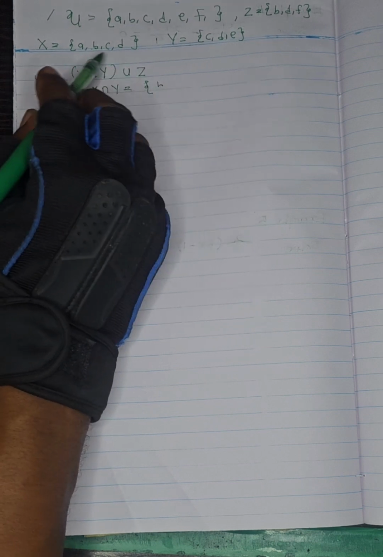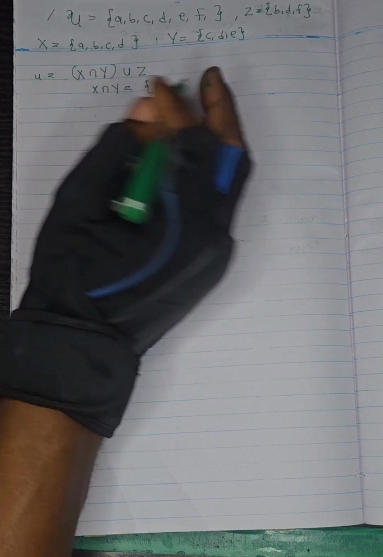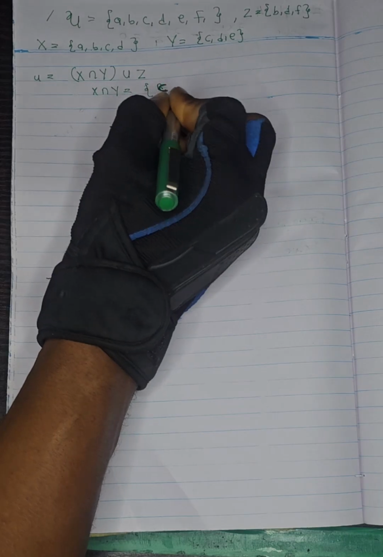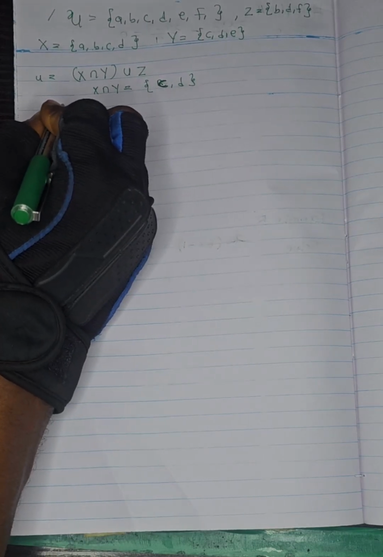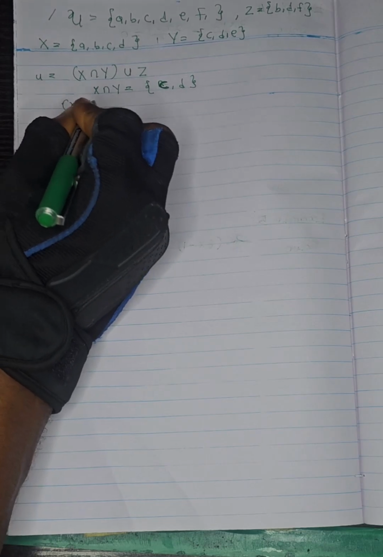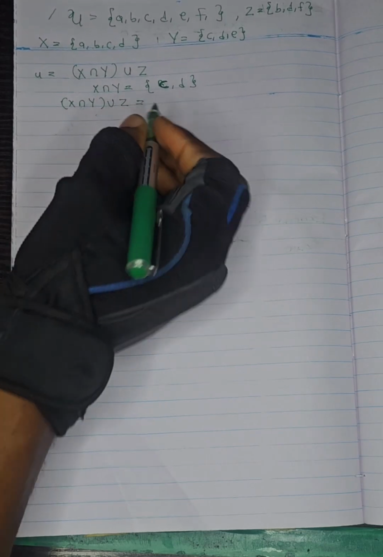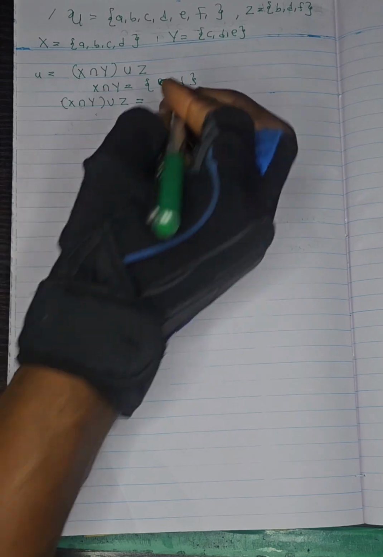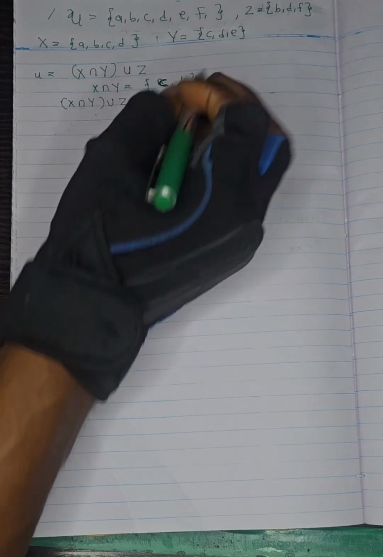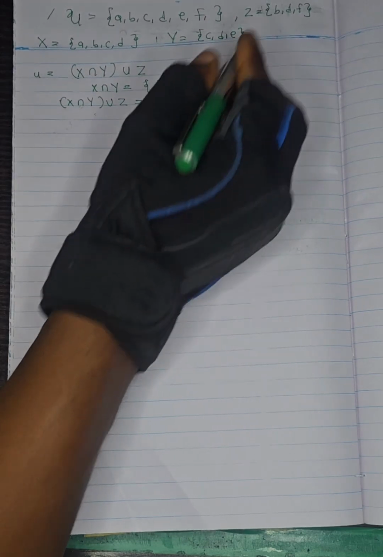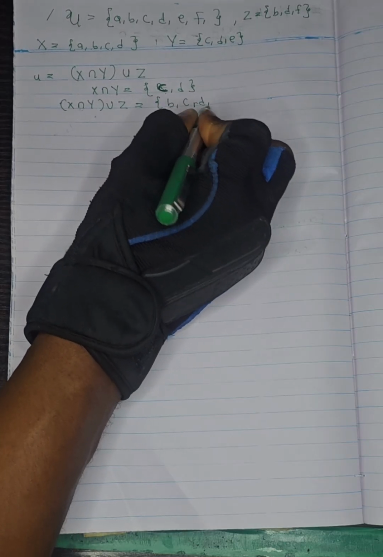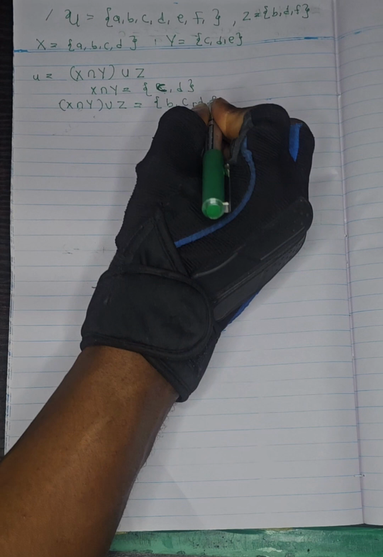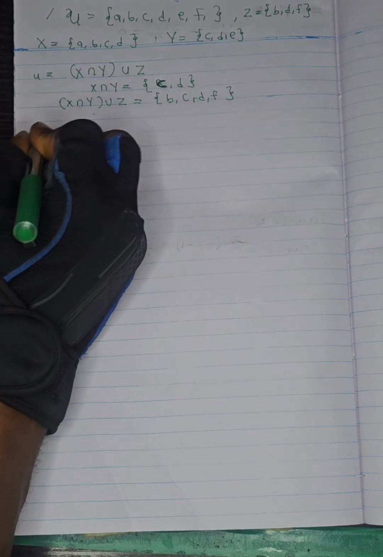This is X and this is Y. So I have C, D in common. So C and D. So X intersection Y union Z. What's the union of this and this? So we have B, C, D, and F. Very, very simple. Let's go to number V.